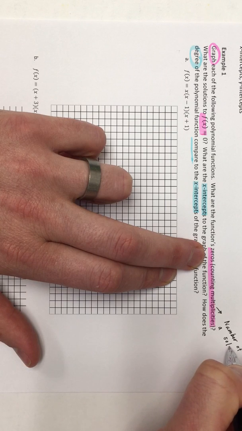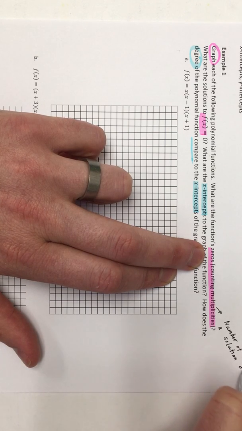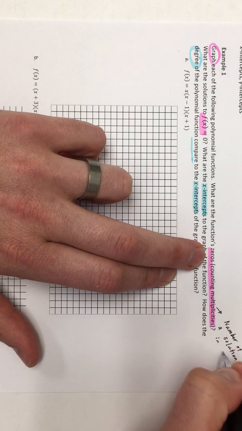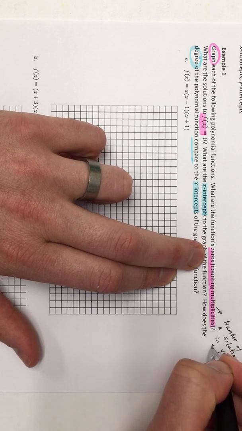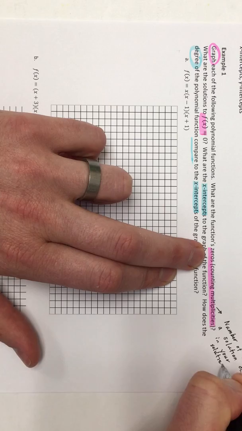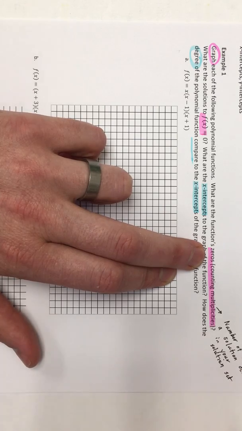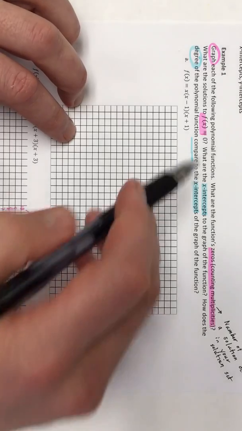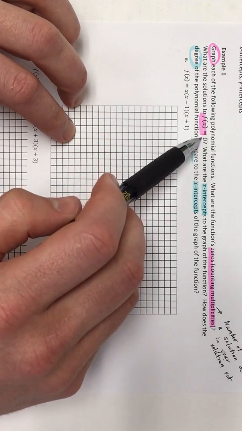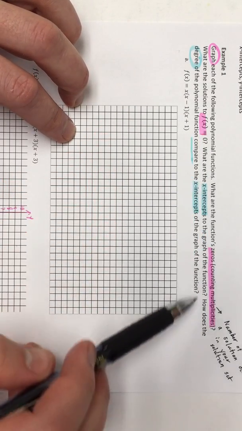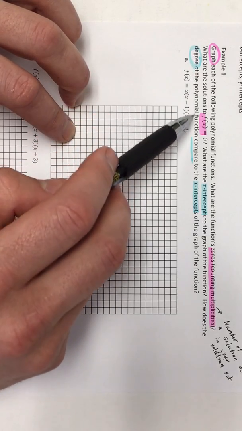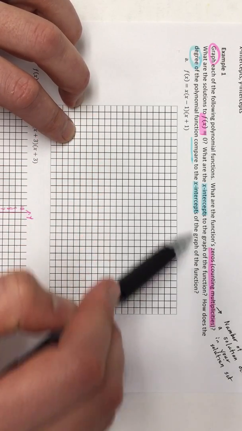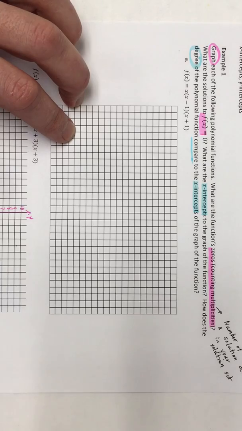If we've forgotten what multiplicity is, it's the number of times a solution occurs in your solution set. So you might need to write that down. What are the solutions of f of x equal to 0? What are the x-intercepts of the graph of the function? How does the degree of the polynomial function compare to the x-intercepts of the graph of the function?